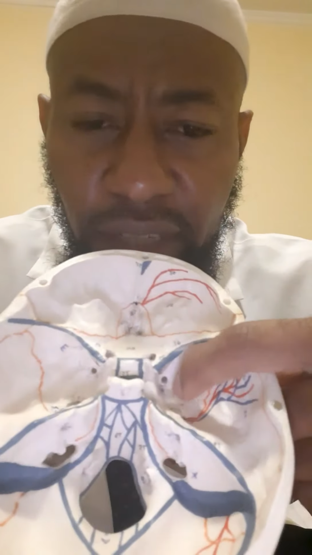The other nerves that pass through the superior orbital fissure are the trochlear nerve, like we mentioned, the abducent nerve, and sympathetic fibers. All right? Now, inferior to the superior orbital fissure is this opening there. I'm sure you can see it. That's the foramen rotundum.